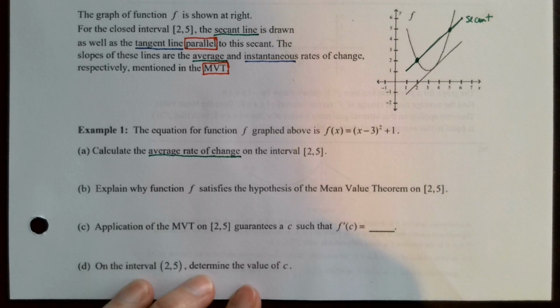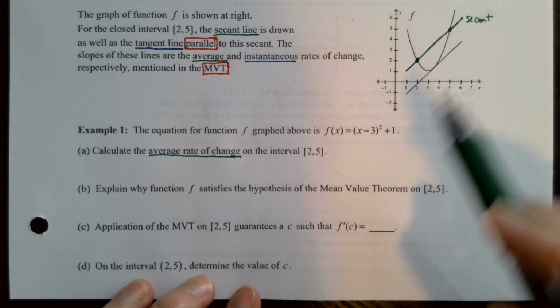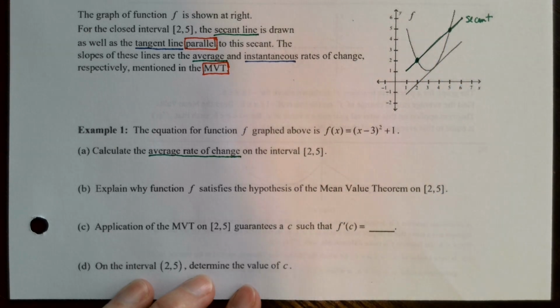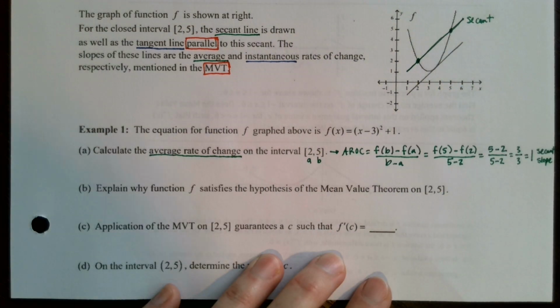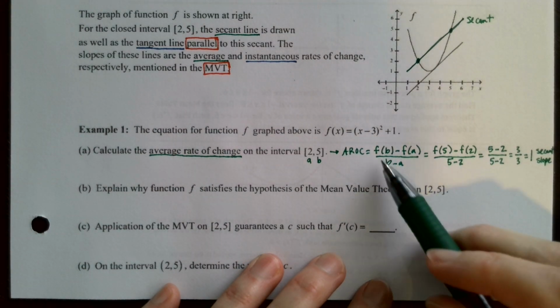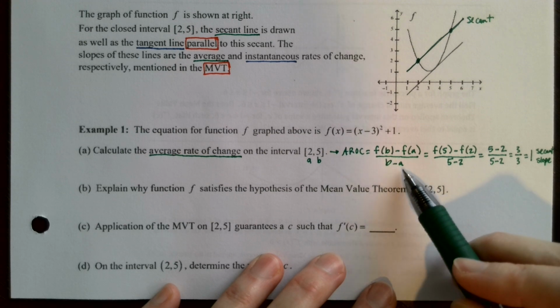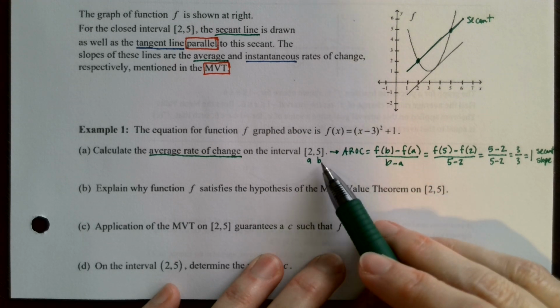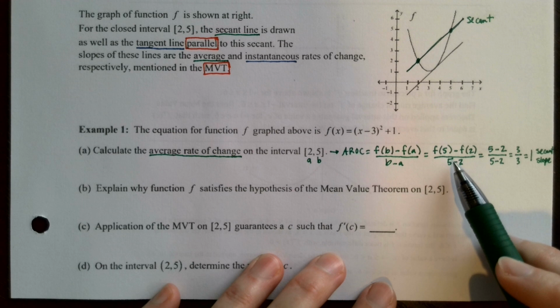So part A asks us for the average rate of change over 2 to 5, which are where the points of the secant line occur. We've had a lot of practice with average rate of change this year, so this should be a good review. So f of b minus f of a over b minus a. They've given us a is 2, b is 5. So we put that in our formula.